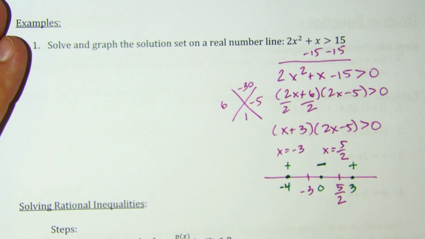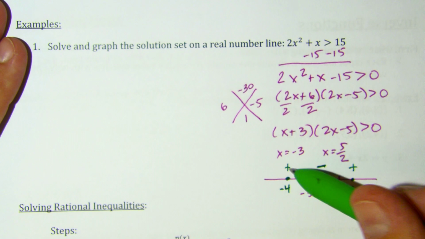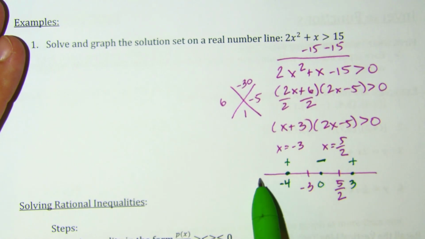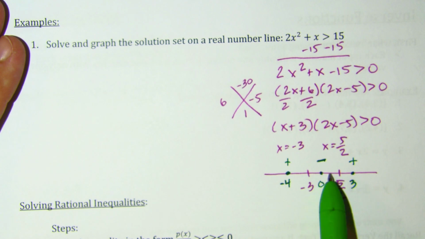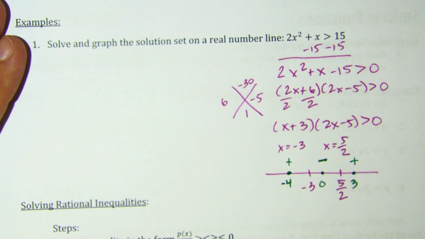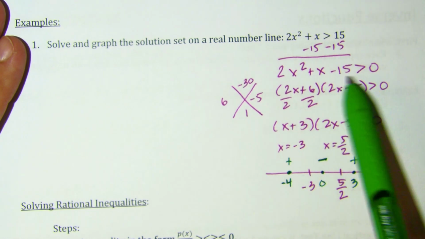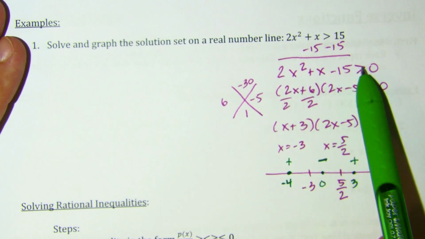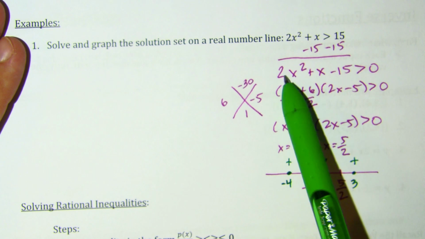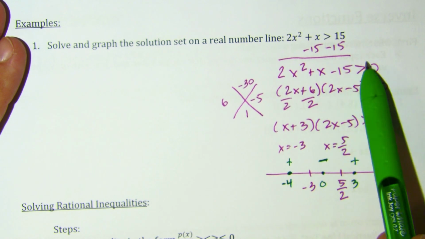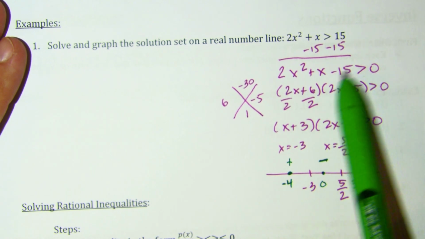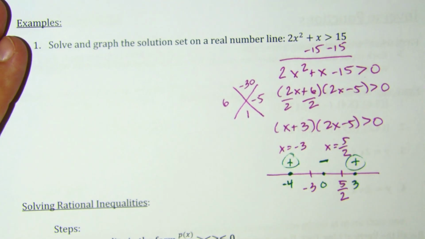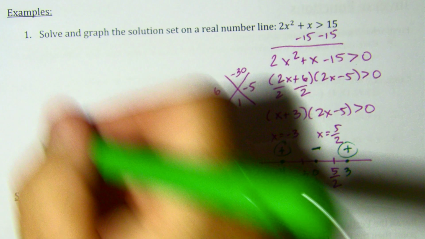You could have chosen different values than me. So we only care whether what we get is positive or negative, and that means everything in this interval will be positive. Everything in this interval will be negative. Everything in this interval will be positive. Now, the inequality is set up where we want this to be greater than 0. That means where it's positive. If it had been less than 0, we would be looking for where it's negative. But since it's greater than 0, we're looking for where it's positive, and it's positive right there.